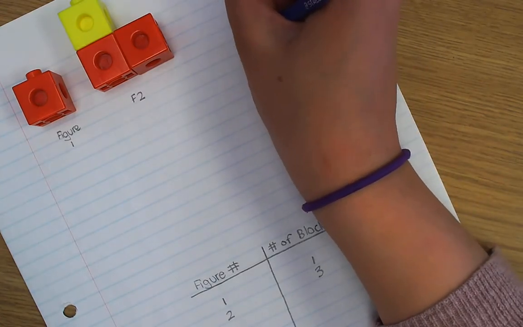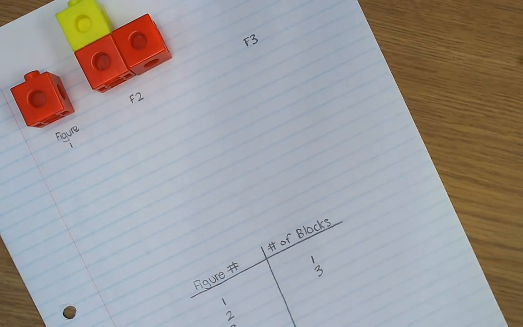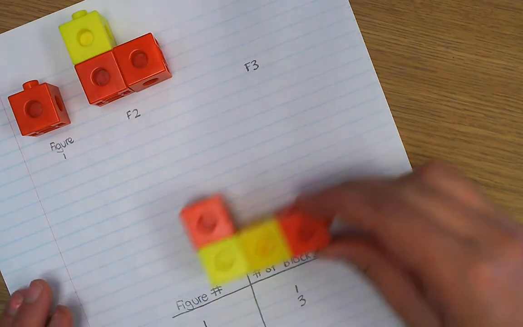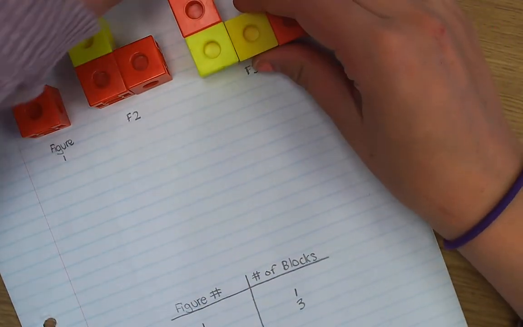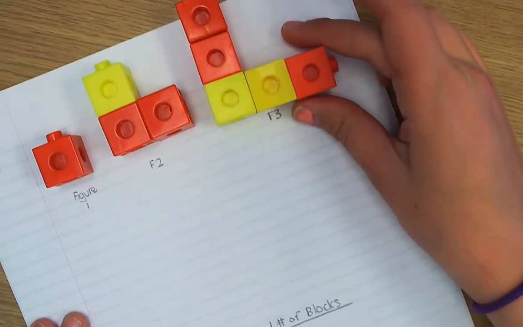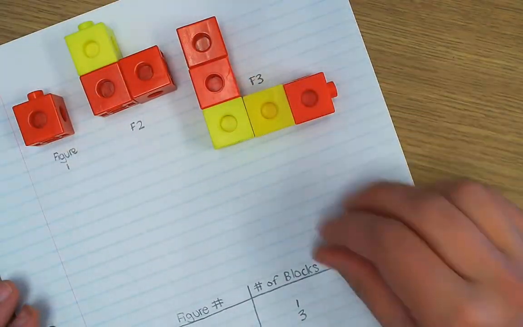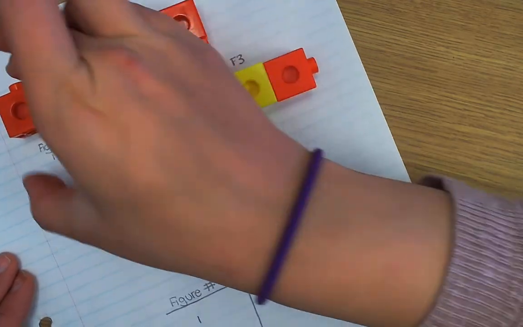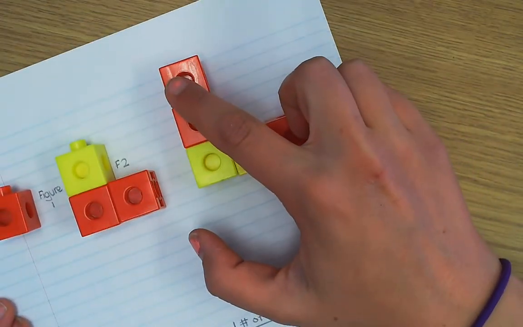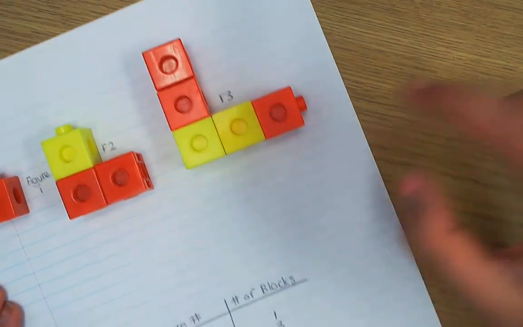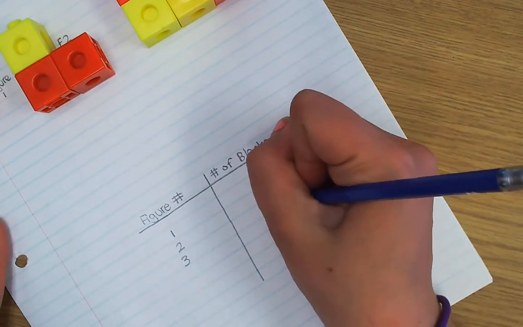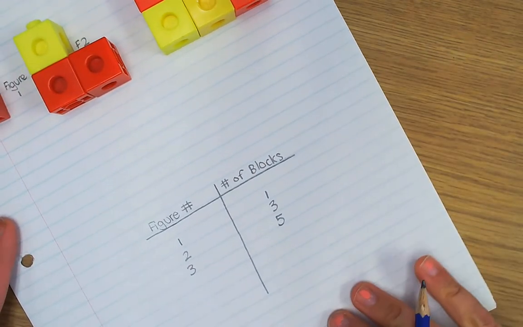For figure number 3, you will see that I have increased my pattern again, by 1, 2, 3, 4, 5. So I have 5 blocks in my pattern now, so there's another increase that's happened.